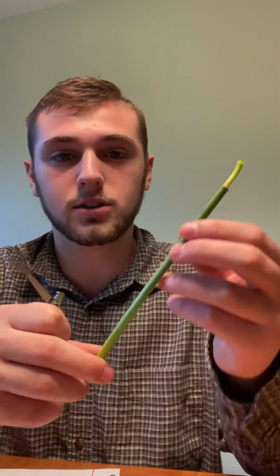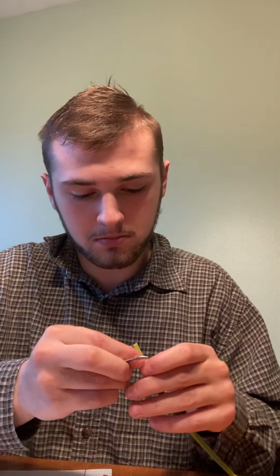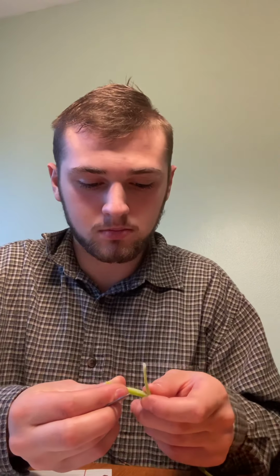All right, so for the first one, we have our stem right here. Cut that a little bit. And there's the inside of our stem. The stem actually supports the flower and transports water and nutrients to the flower.